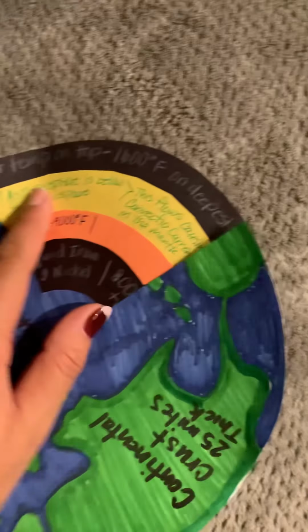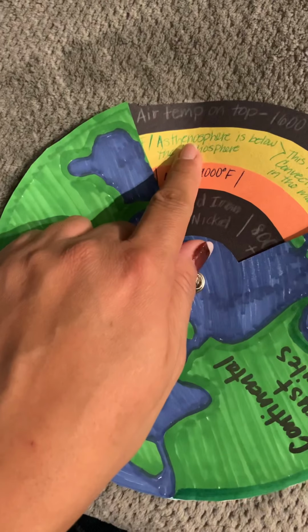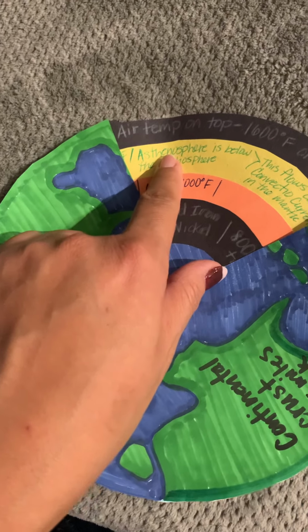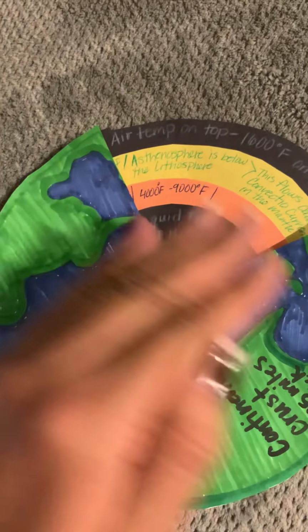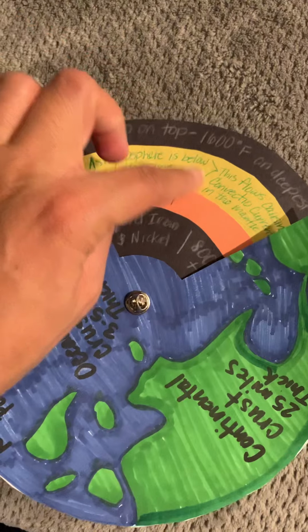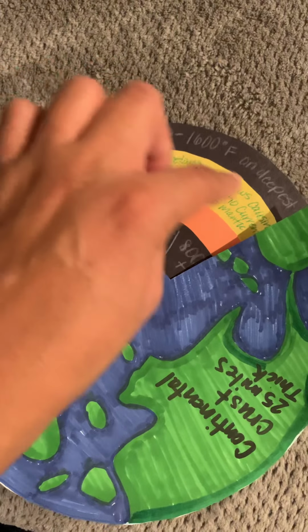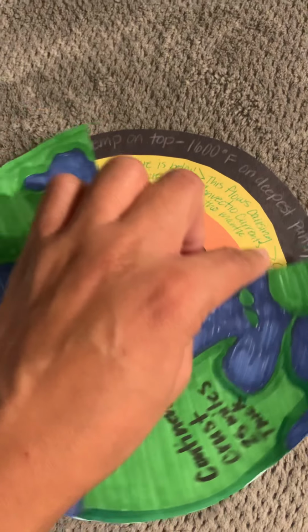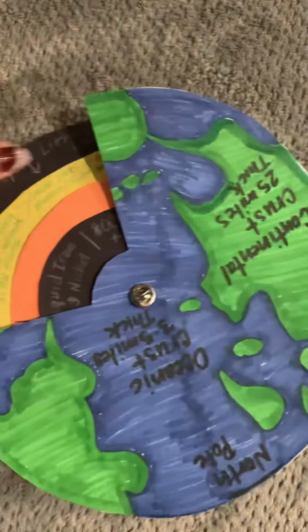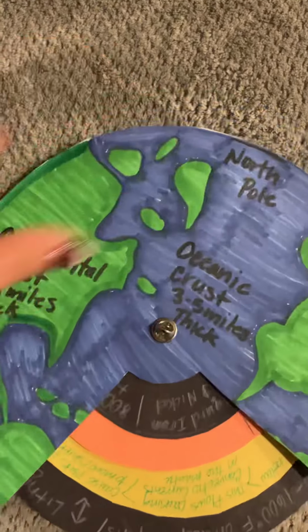This part flows and causes convection currents, which move the plates of the earth, which cause earthquakes. So this is where earthquakes come from, and that's how they happen. So, going back to the mantle.